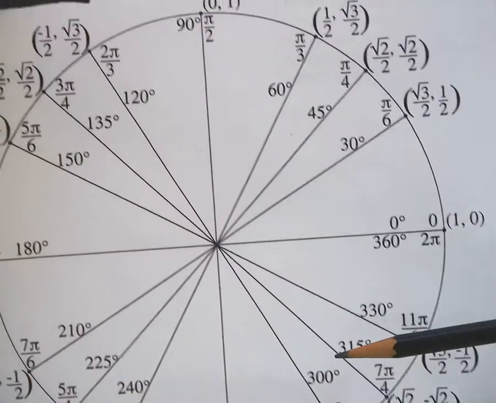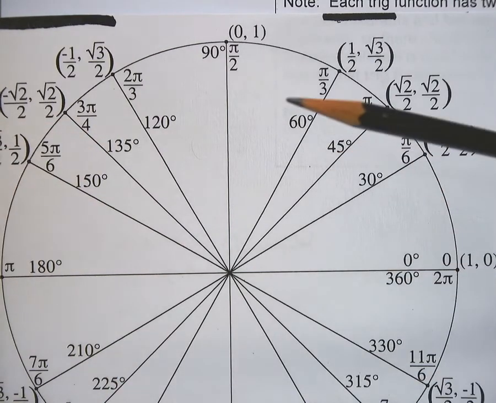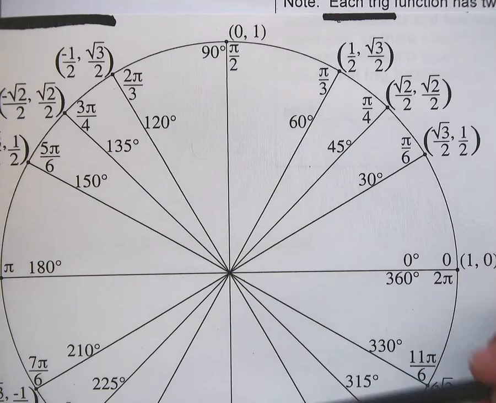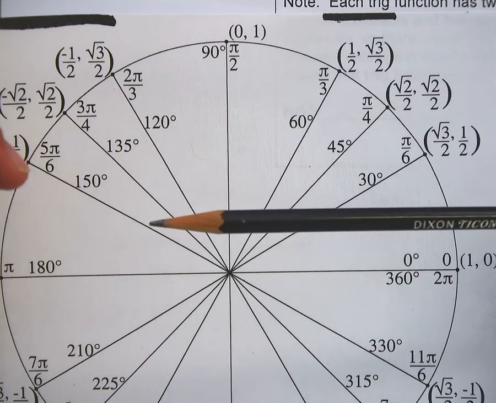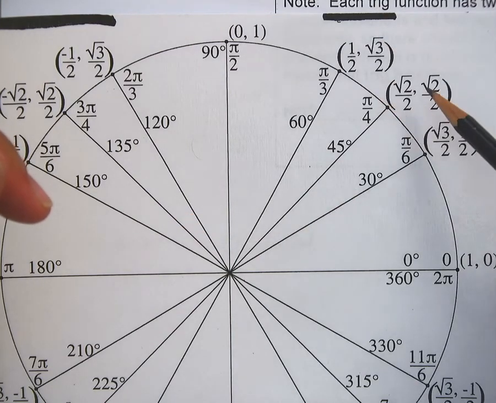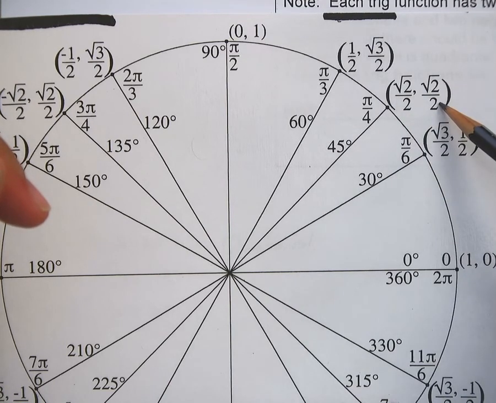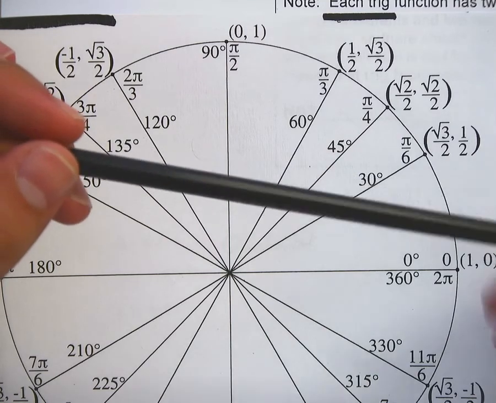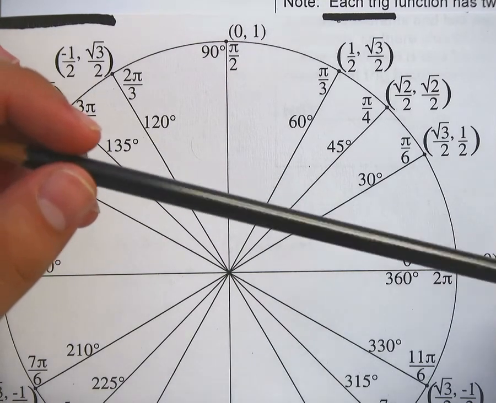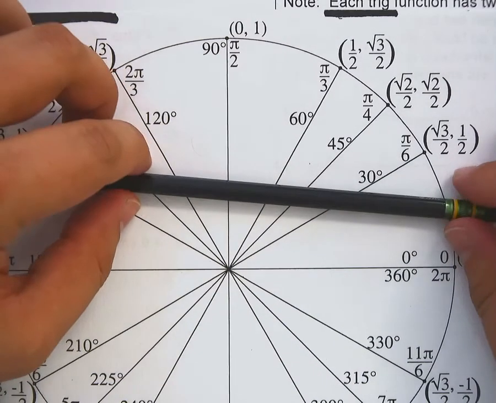But is there anywhere else on this graph, apart from the quadrantals, where one of your trig functions would give you a value of 1? What if you put this y over this x, or this x over this y? Wouldn't that give you 1? So if I had the tangent or cotangent of pi over 4, or 45 degrees, that could be 1. So keep that in mind. You're not always looking for a quadrantal when it says 1.